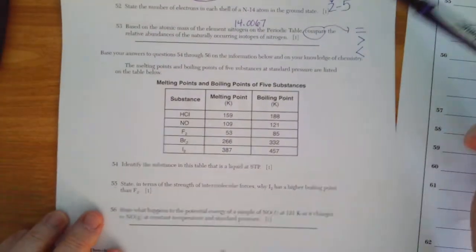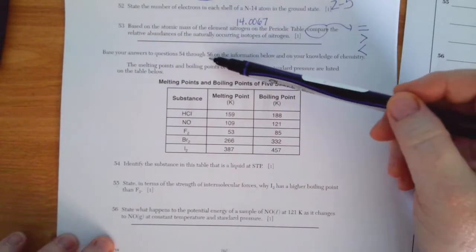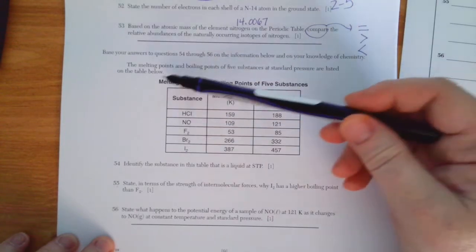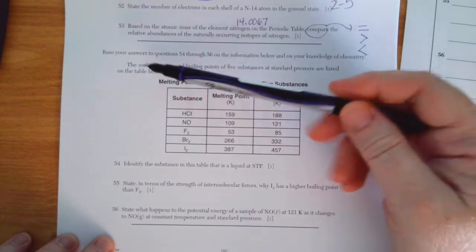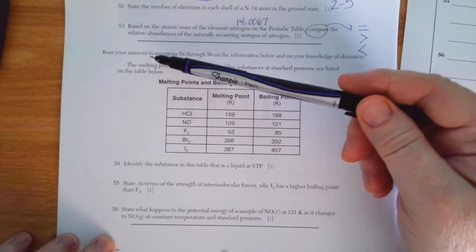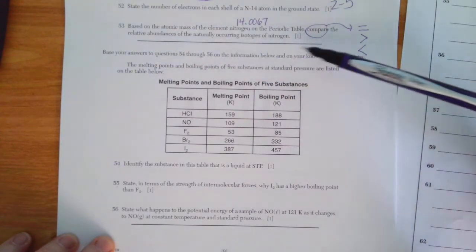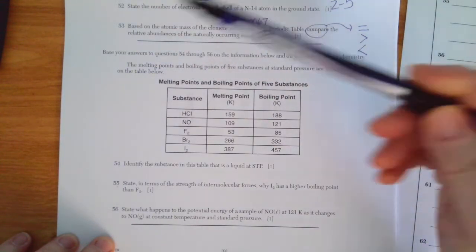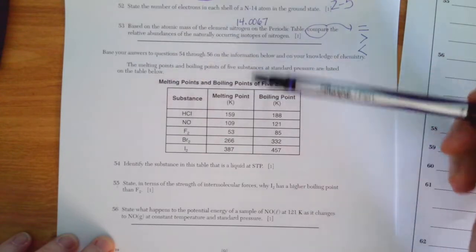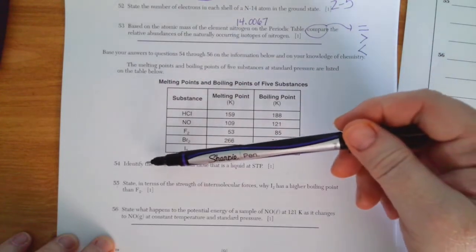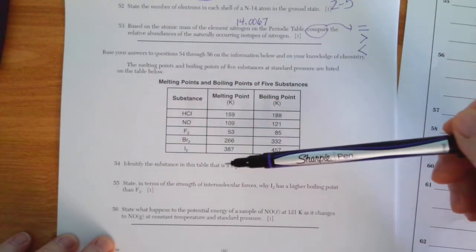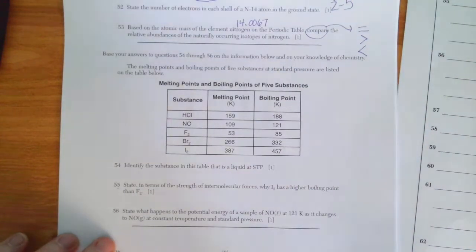All right, so I'm going to turn the page in my answer booklet. But here, I'm just going to continue down to my next set of questions, which is 54 through 56. Again, we can skip the reading. This is a short reading, though, so I'm just going to look at it. The melting points and boiling points of 5 substances at standard pressure are listed on the data table below. Identify the substance in this table that is a liquid at STP.